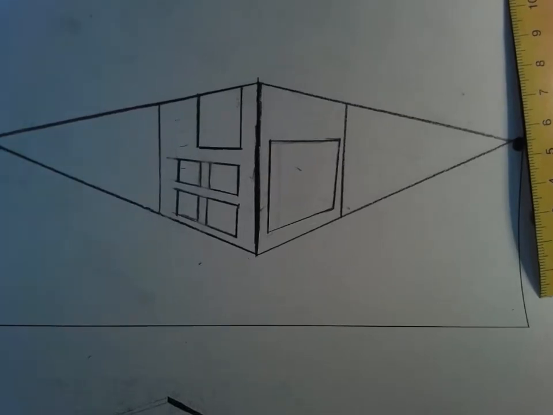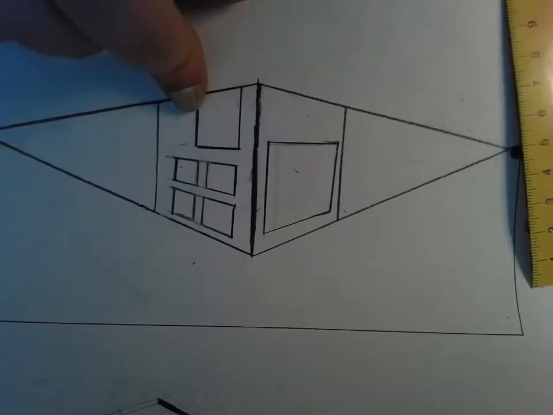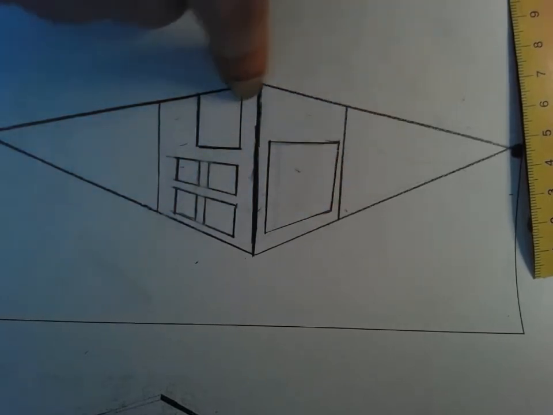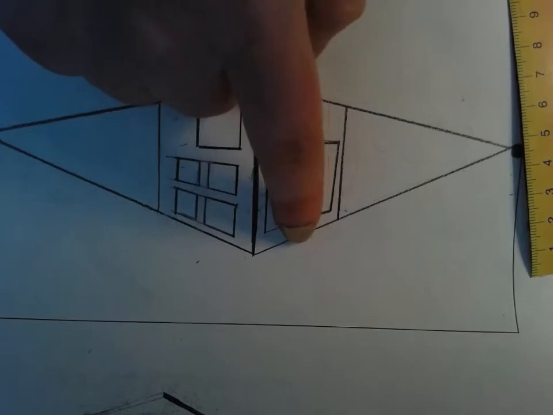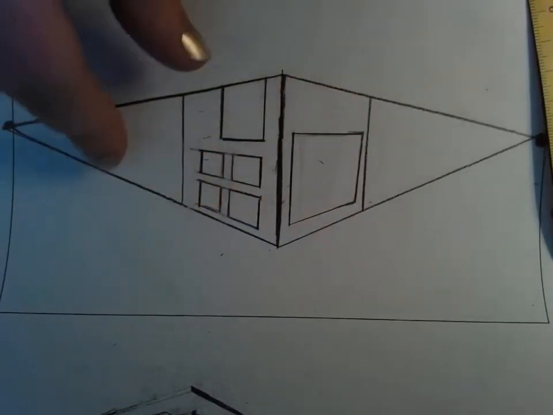And then I've got my very first building that I've drawn. So it's kind of sitting on its own. Again, this is our corner. We've got our details on the right, our details on the left. And we're going to start adding some more buildings to this.